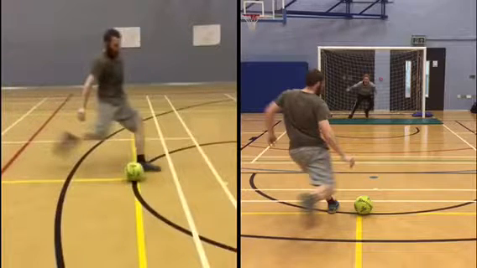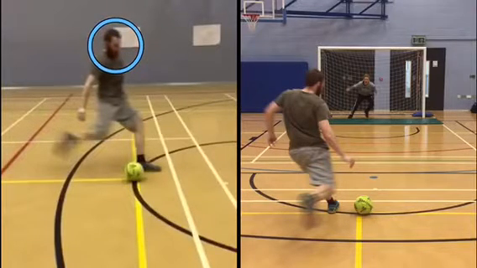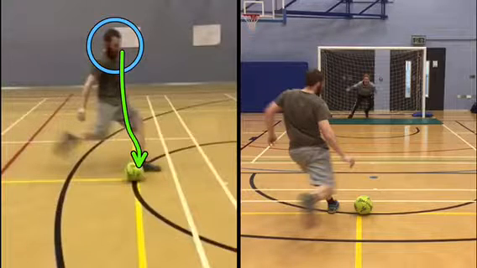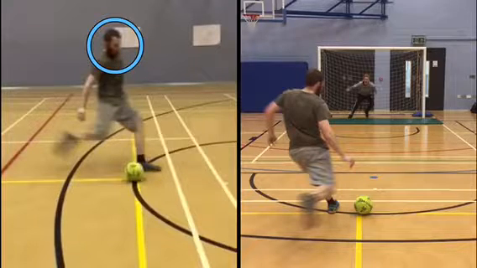Throughout the process of taking the penalty, you will notice that the participant's eyes are always fixated onto the ball. This is great, as it ensures that the participant will connect with the football in some way and will not totally miss it.